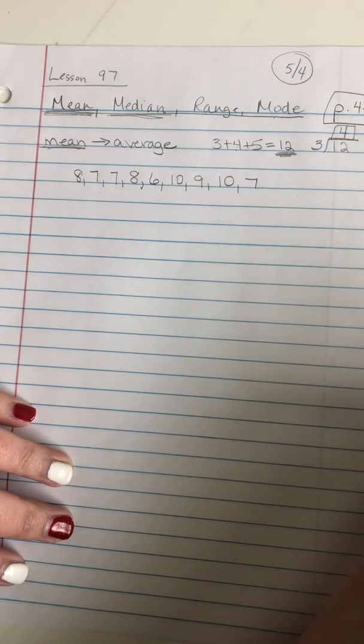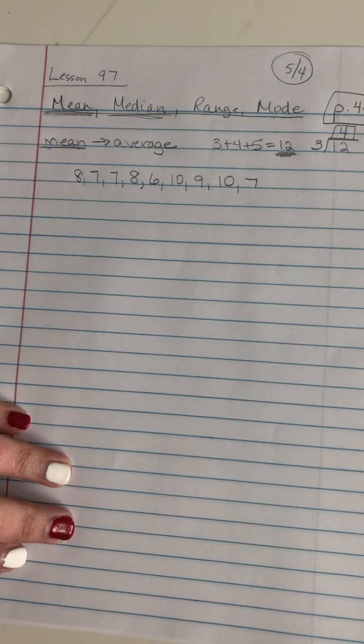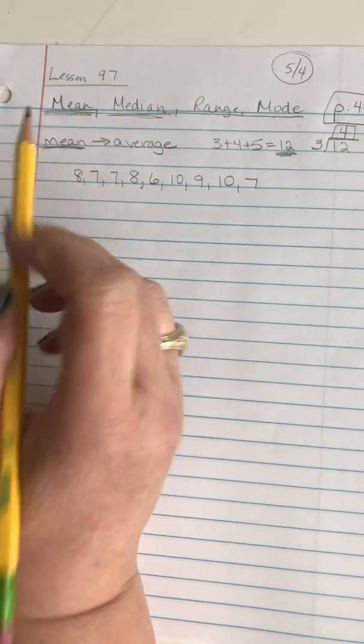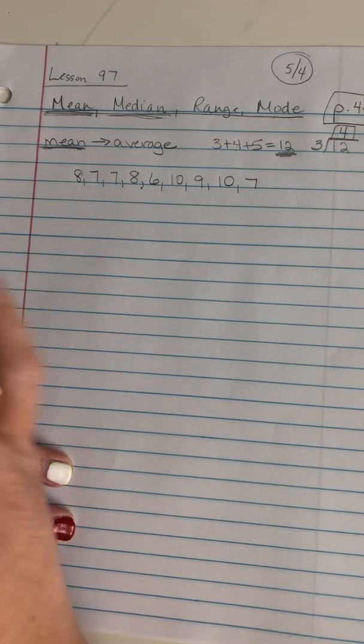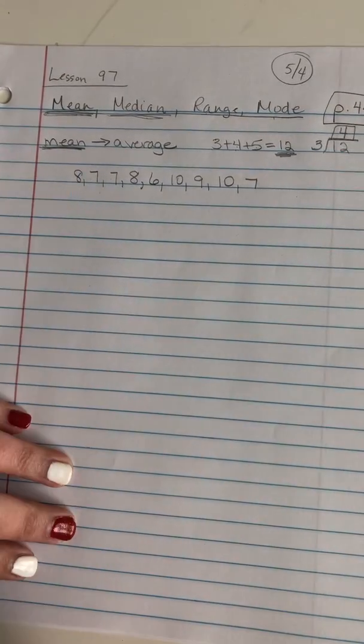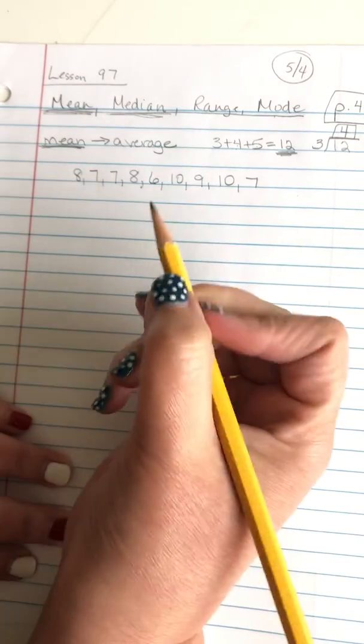Okay, that is my list of numbers I'm starting with. The first thing I'm going to do is find their average or their mean. I'm going to use those words. They mean the same exact thing. So I'm going to try to call it an average or a mean, but if I mess up, they mean the same thing, okay? So let's add those together.